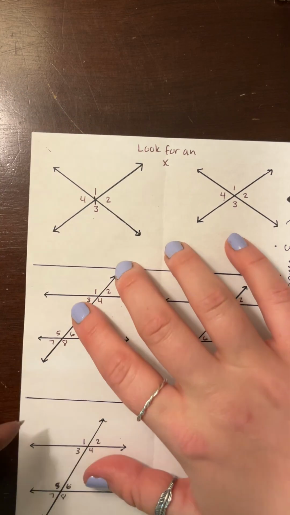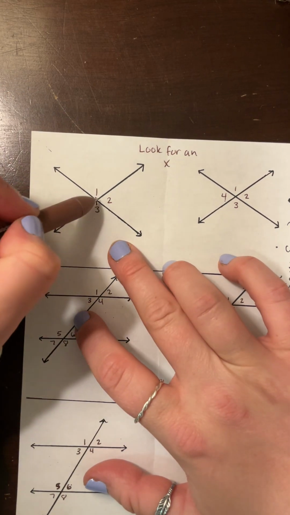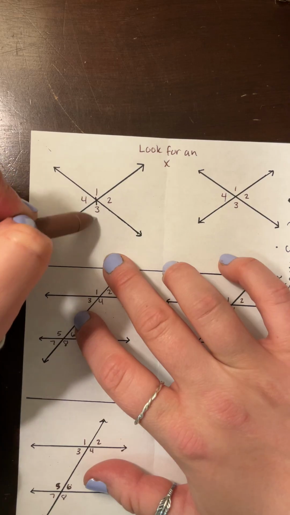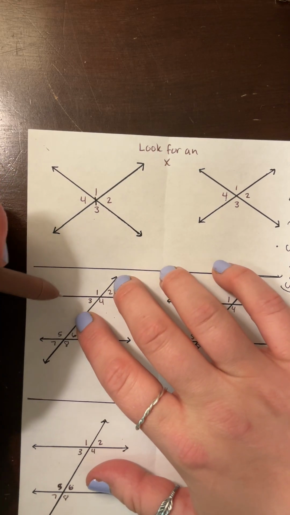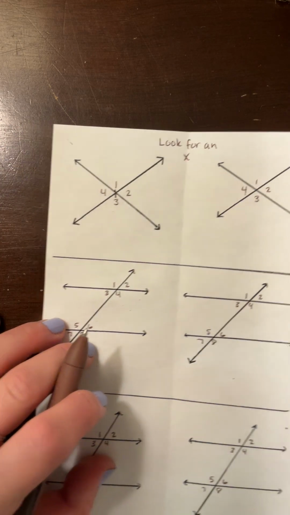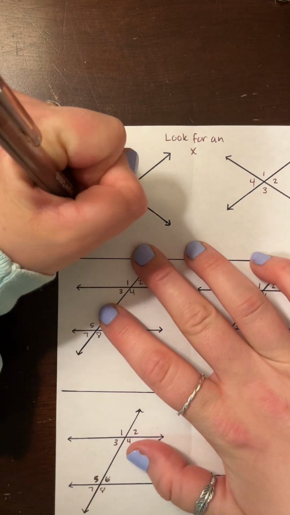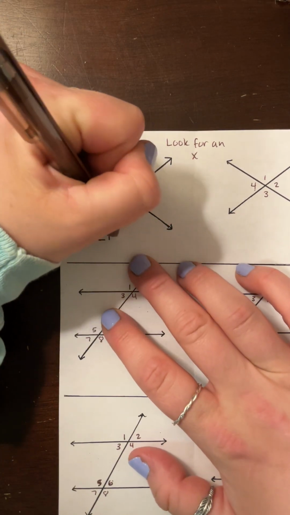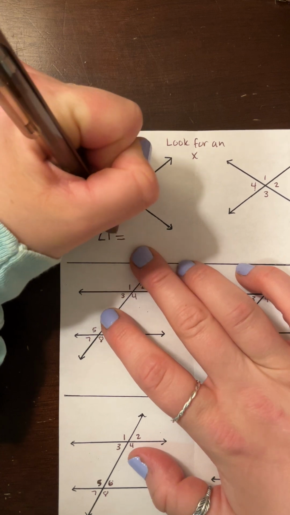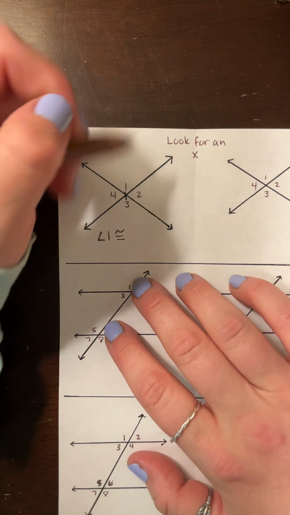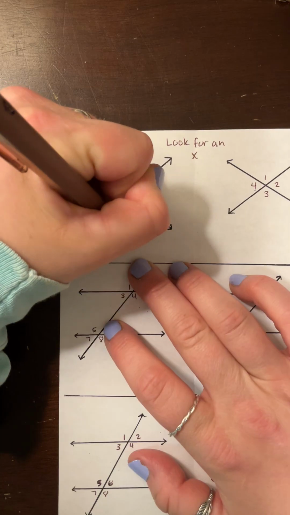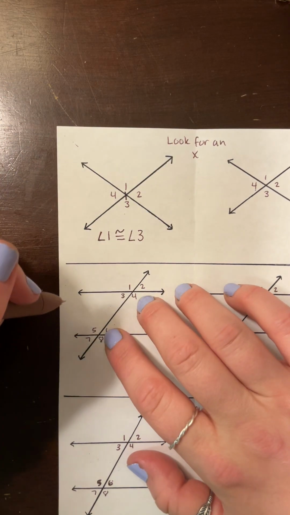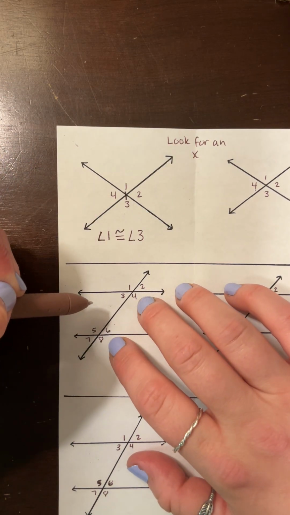These right here are vertical angles to each other, okay? Because they're in your X, they're the top and the bottom V's of your X, all right? So what we say about these is that angle 1, remember we wrote angle 1, like that with the symbol, and there's a symbol for congruent. It's an equal sign with a little squiggle on top. So angle 1 is congruent to angle 3 because they are vertical angles, okay?